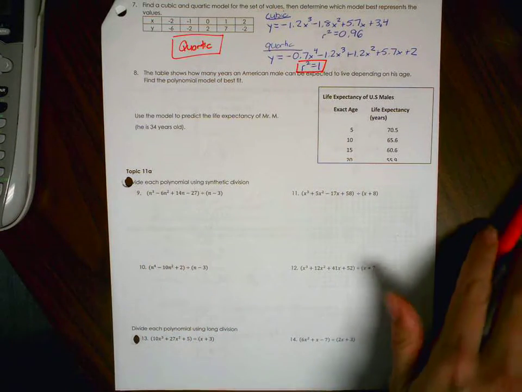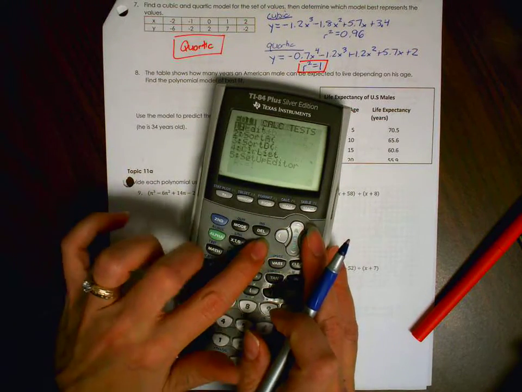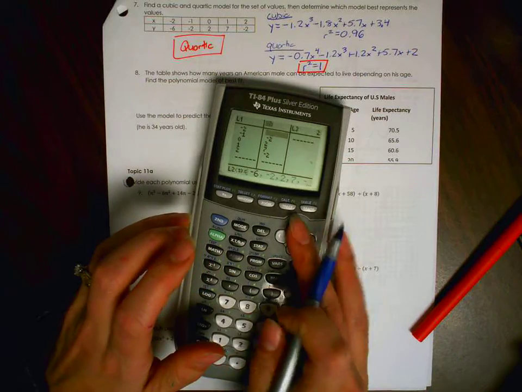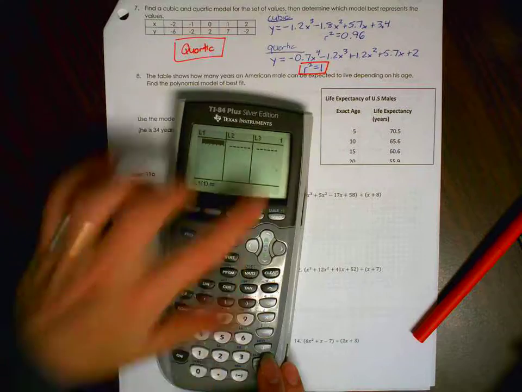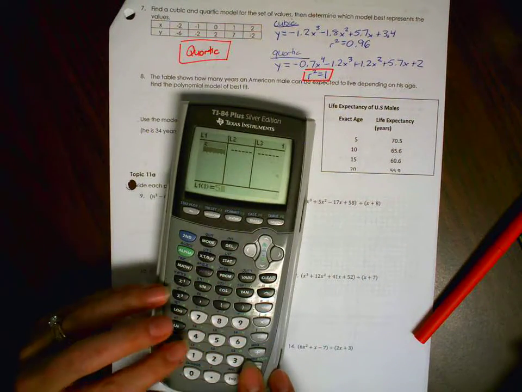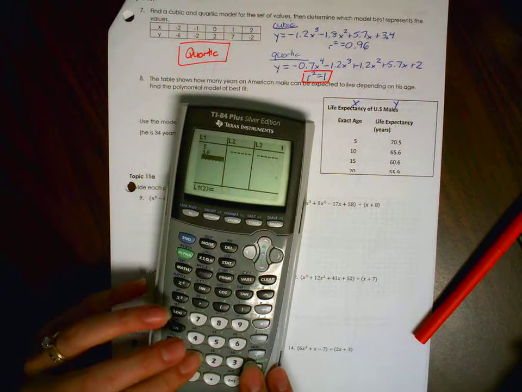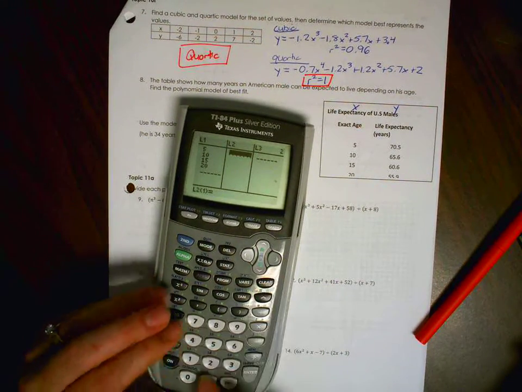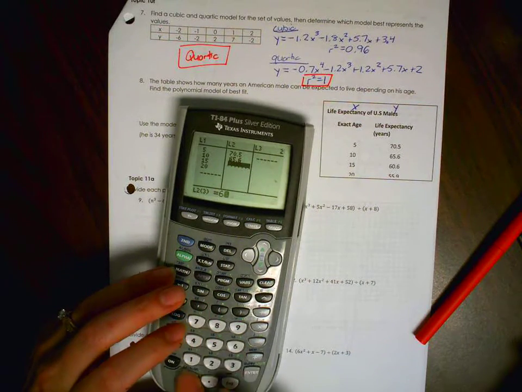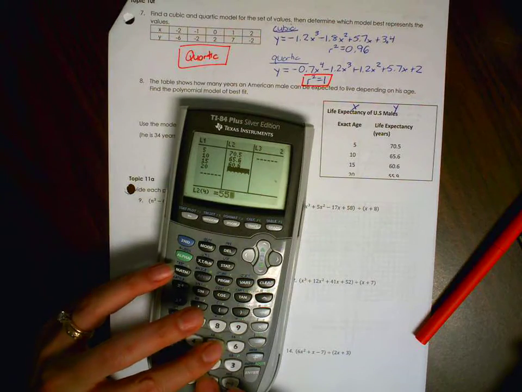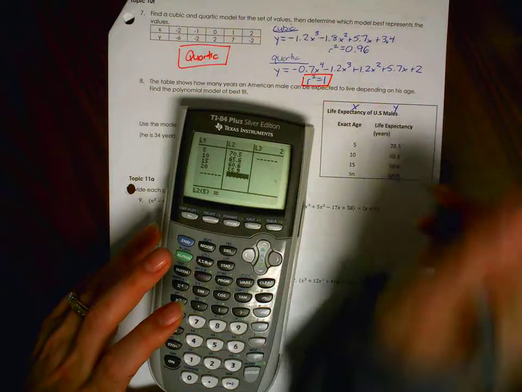Number 8, the table shows how many years an American male can be expected to live depending on his age. Find the polynomial model of best fit. All right, so we got to go back to stat, enter in our information, which means we're going to clear out our L1 and our L2 and put our new data in. So here's my X, this is my X, and this is my Y. Looks like a 55.9. It's kind of cut off a little bit. I'm going to go with 55.9.